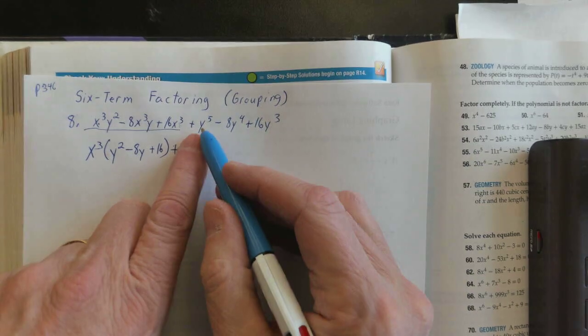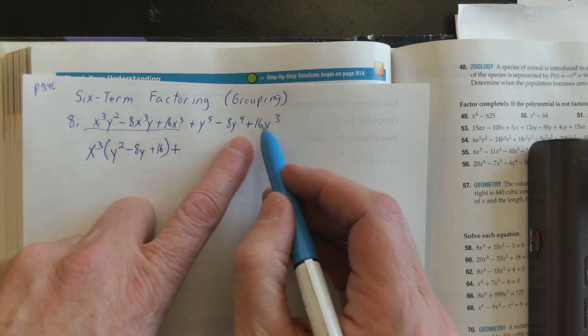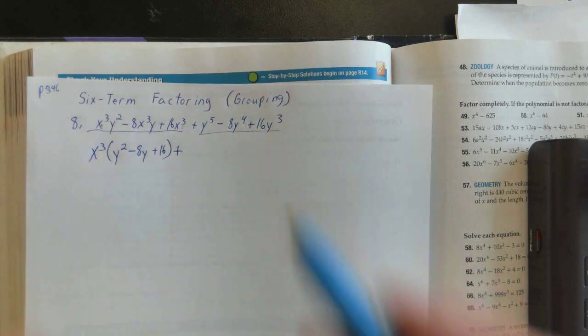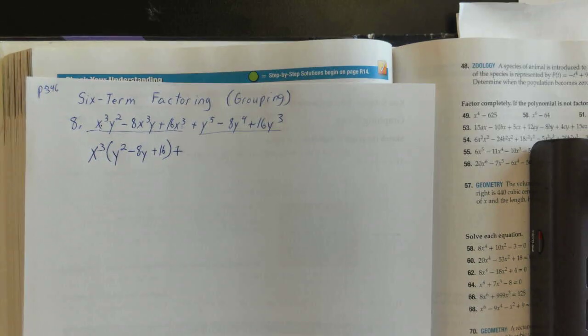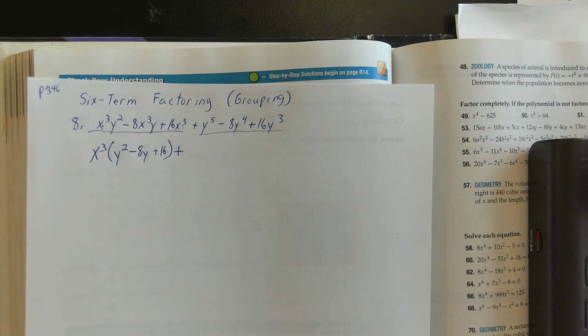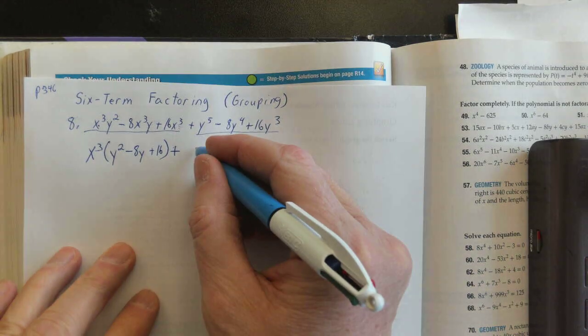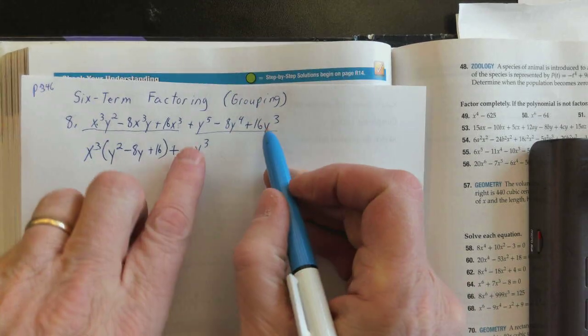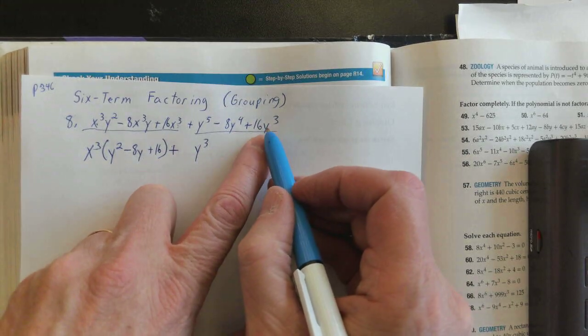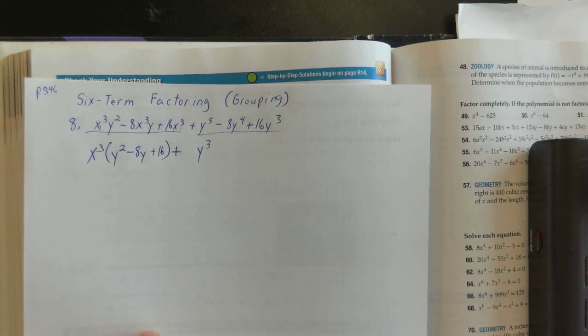Now, y to the 5th minus 8y to the 4th plus 16y to the 3rd. I'm grouping those 3 together, and I want the greatest common factor from those 3 terms. Any thoughts? Caroline? Y to the 3rd? Yes. We want as many y's as we can. y to the 3rd is the GCF.